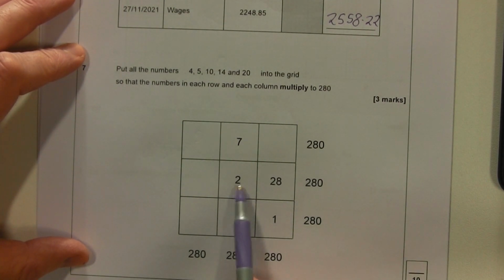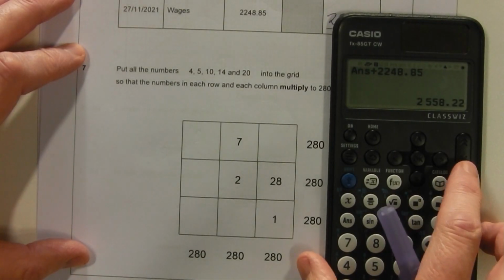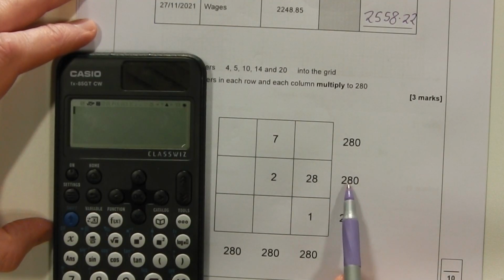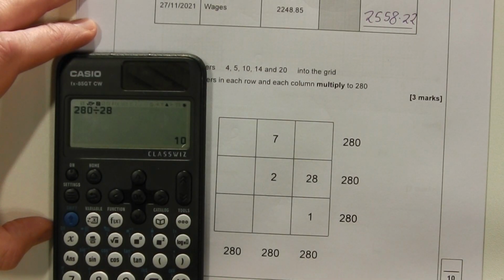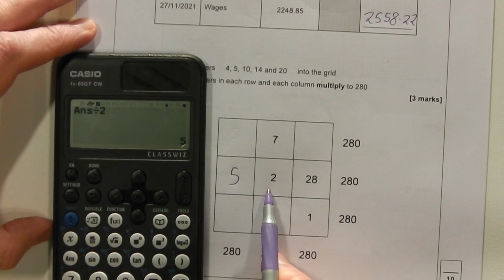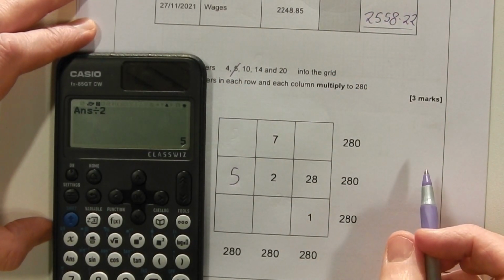If I look at this, I've already got 2 numbers in this row, and I've got 2 numbers in this column, so I can work out which each of those are. And what I can do is reverse. We know that we're going to end up with 280. So if I put 280 in, if I divide it by 28, I'm left with 10, and then I can divide that 10 by 2, which leaves me with 5. So 5 times 2 gives me 10, 10 times 28 gives me 280. And don't forget, put a line through it so you know you've used it.